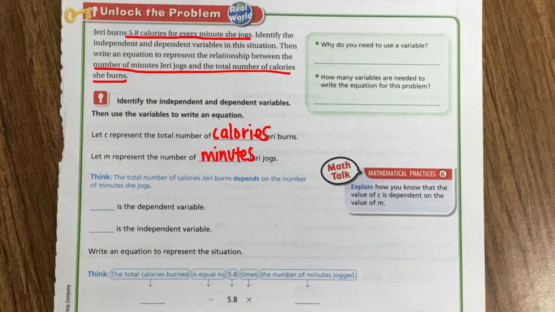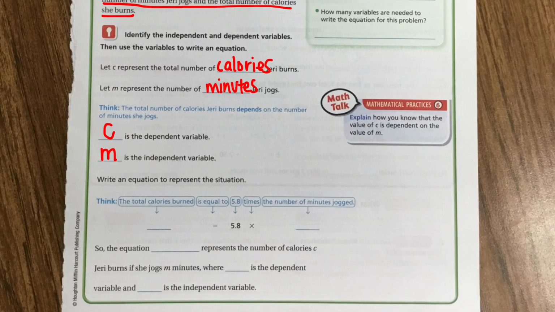Raise your hand when you think you got it. Which one do you think is the dependent, and which one do you think is the independent? The independent determines; the dependent depends on the independent. So the amount of calories burned depends on the amount of minutes. So which one is the dependent variable? Calories is the dependent variable because it depends on what? How many minutes.